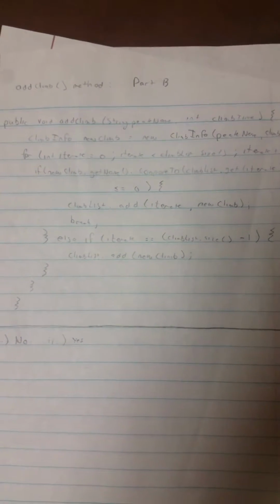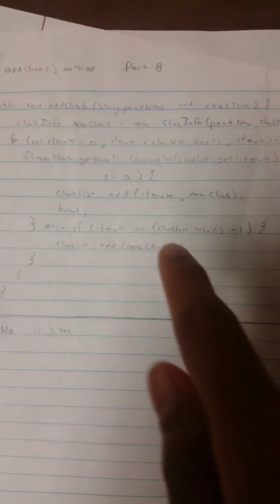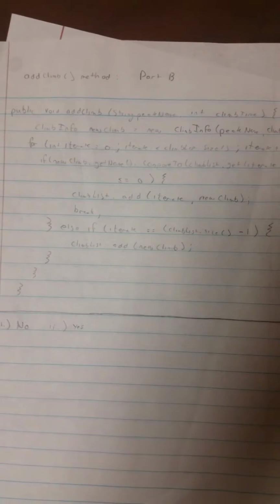If our new climb object has a lexicographic value that is less than 0, or less than the lexicographic value of the current object in the array list, then we're just going to add the new climb object to the current index using iterate. And since we already added the new climb, we'll just break out of the for loop.